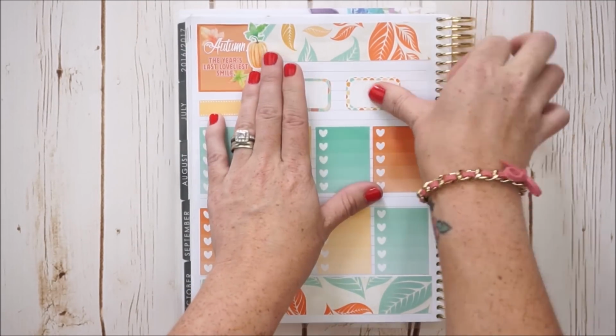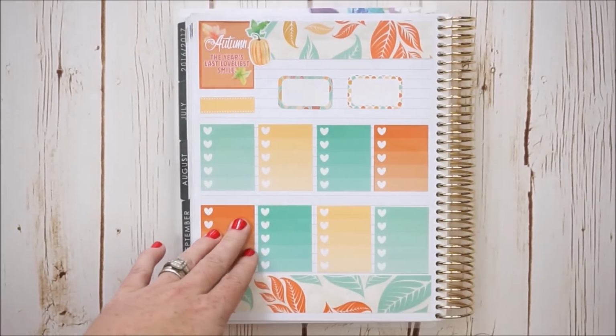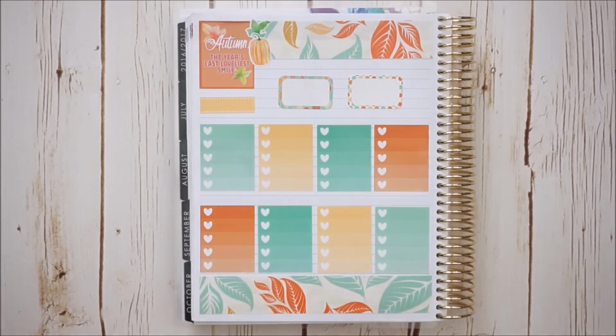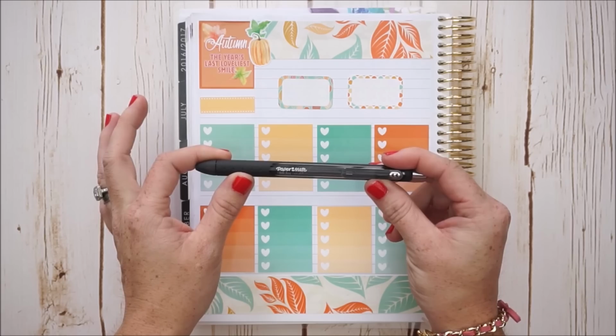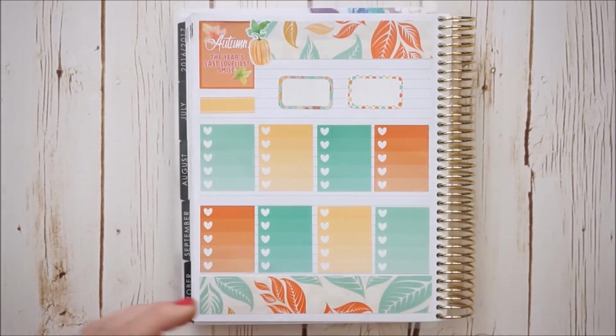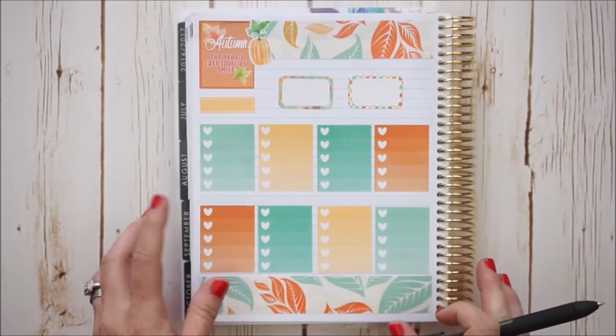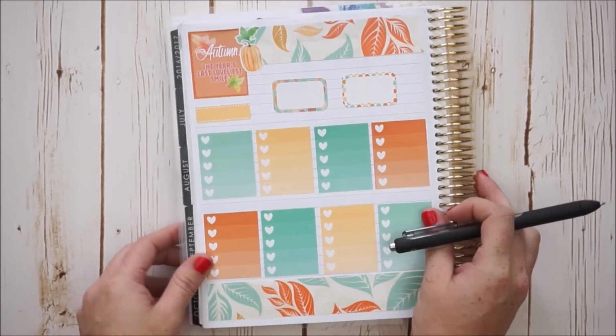And once I have all that down, I'm just going to take a working pen this time, my Papermate Inkjoy gel pen in the 0.7. I'm going to write above each section as to what I want them to be.